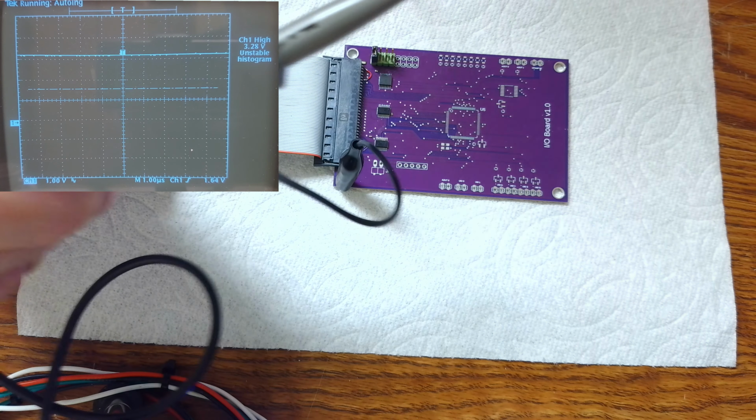So now let's check these data lines here that go to the 45 chip. Yeah, they look all high too. So that's what we want to see. So if I would have put a resistor on this thing to begin with, it probably would have been okay. All right, so all those guys look good.